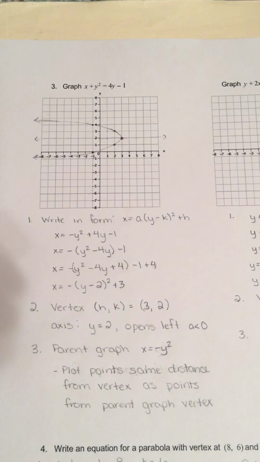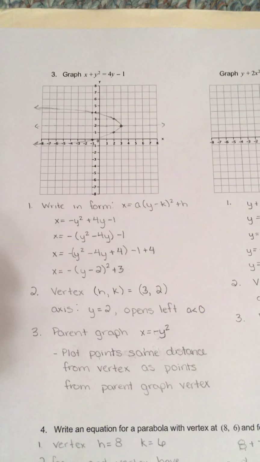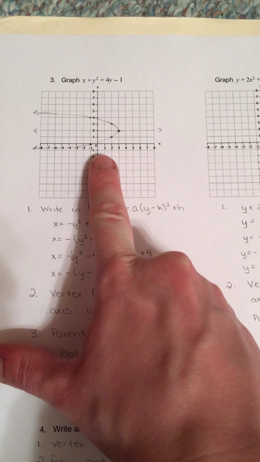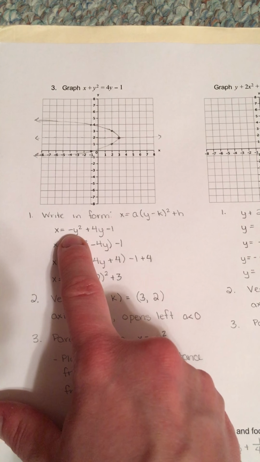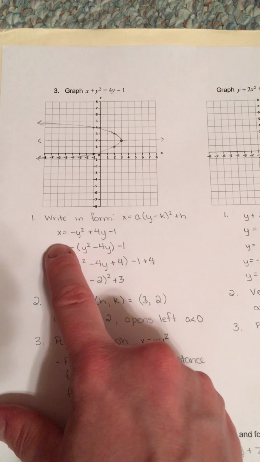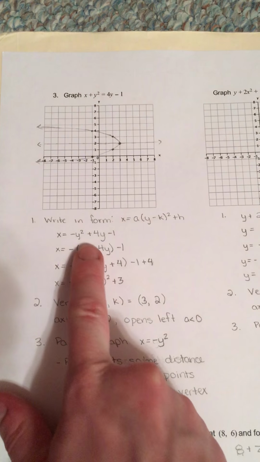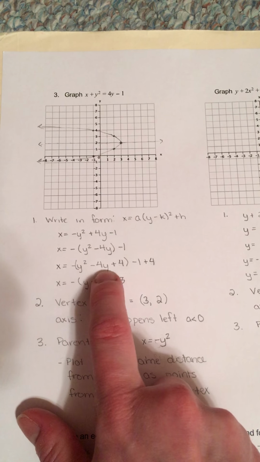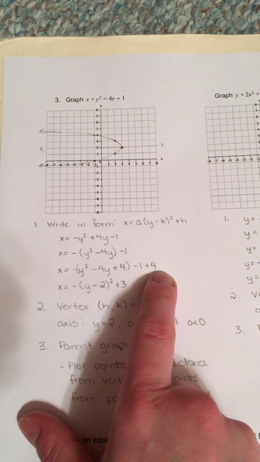Now we're going to look at graphing some different equations. The first thing we want to do is change our form to our standard vertex form. So I have this equation, x plus y squared equals 4y minus 1. And what I did was change it so that everything is over on the other side. So it's x equals -y squared plus 4y minus 1. And then I don't want that negative in the front again, so I factored it out. I used completing the square again here, and we are adding 4 here and adding 4 here at the end.